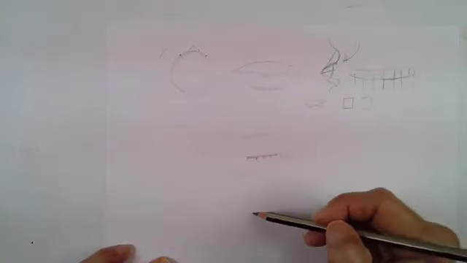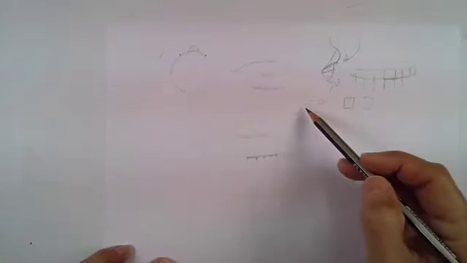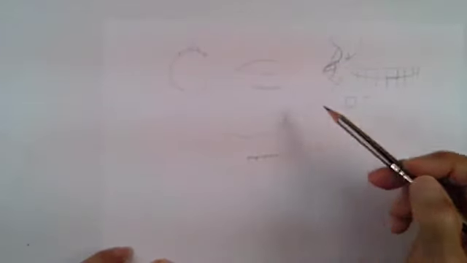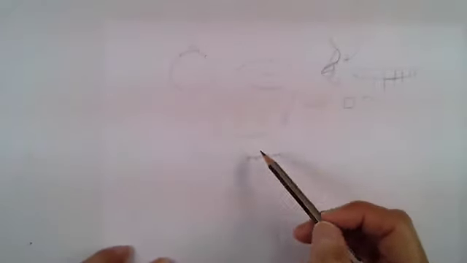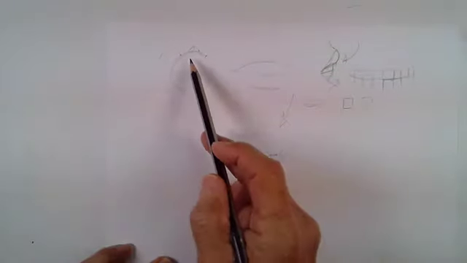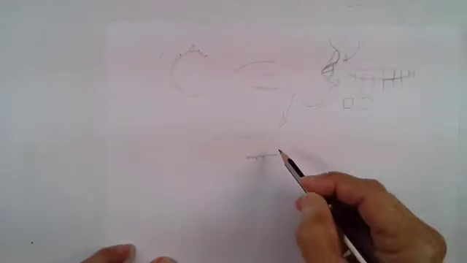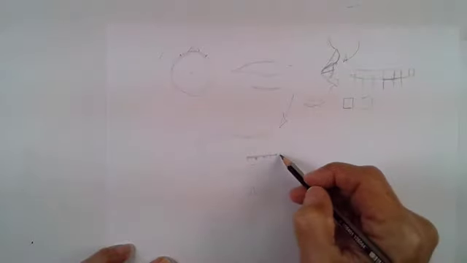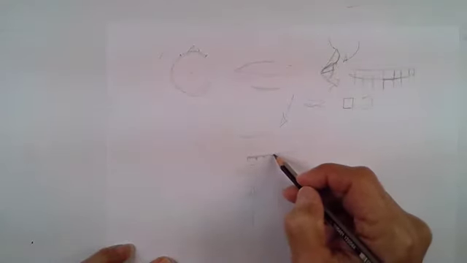And if we're looking at light, wherever light is wrapping around the teeth, the ones in the front are going to be lighter, and as they curve around the head, they're going to be a little bit darker and more in shadow.